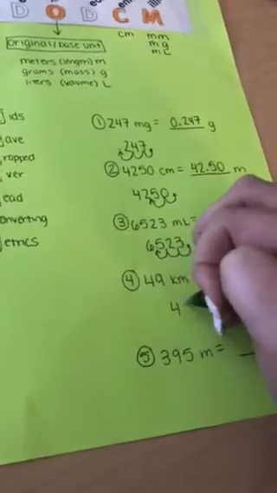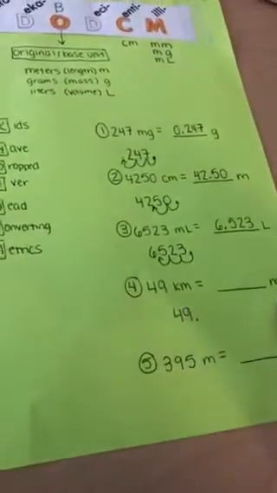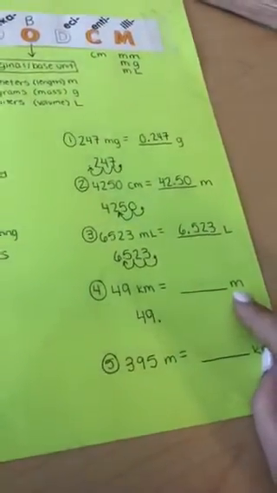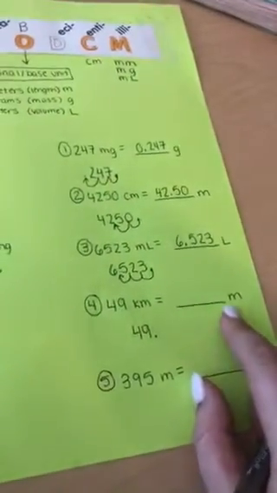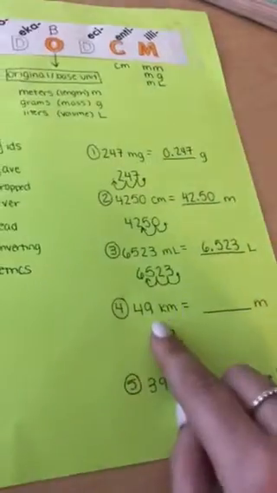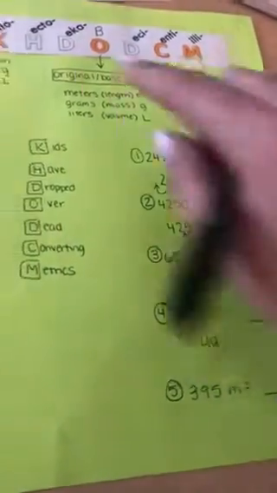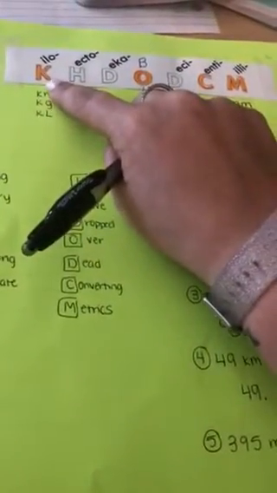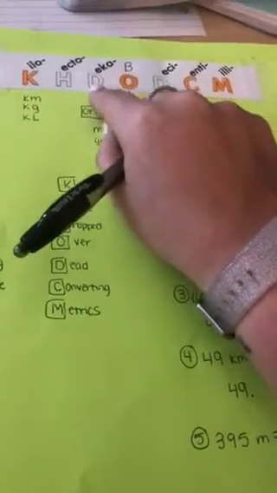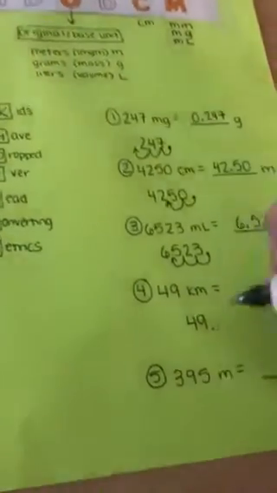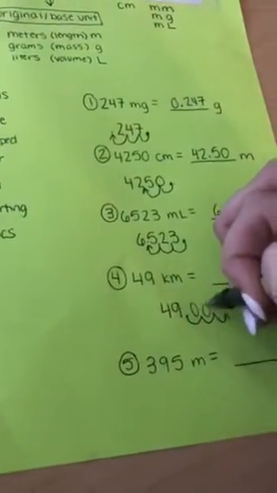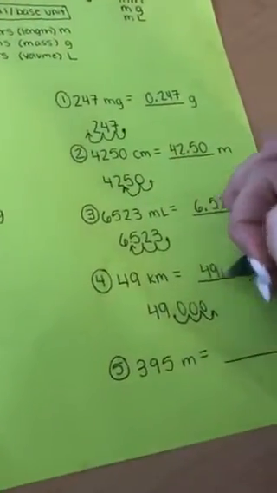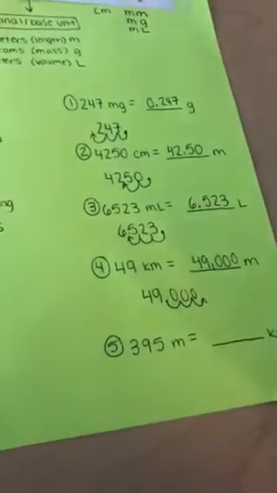In the fourth example, we're going from kilometers to meters. In this example, we're moving from a bigger unit to a smaller unit. So it's going to take a lot of meters to make up the same amount of distance as with kilometers. Starting at kilometers and going to meters, my finger is moving 1, 2, 3 times to the right. My decimal is going to move 1, 2, 3 times to the right. And I get 49,000 meters.